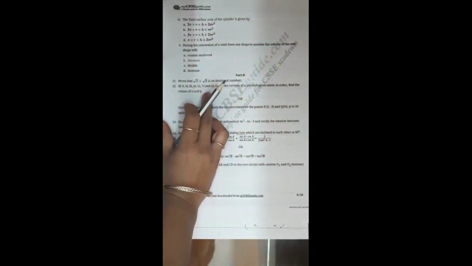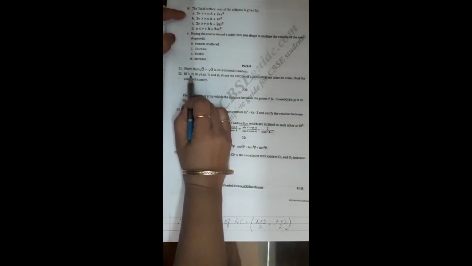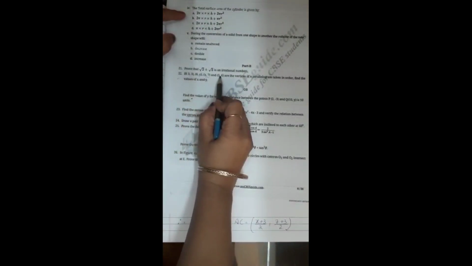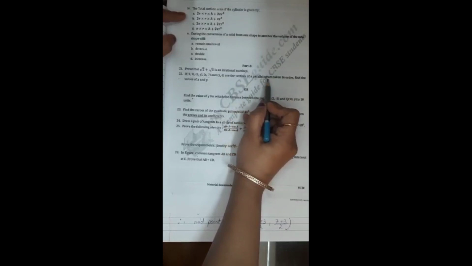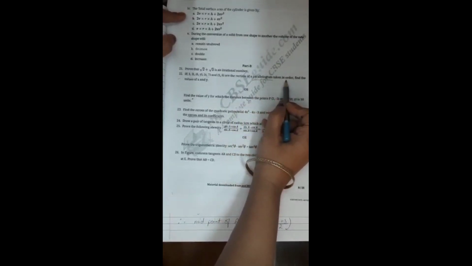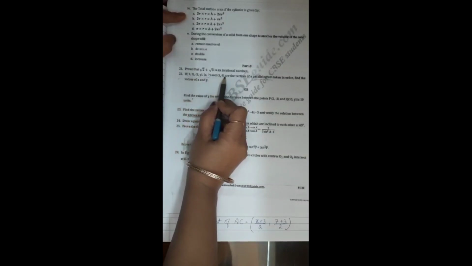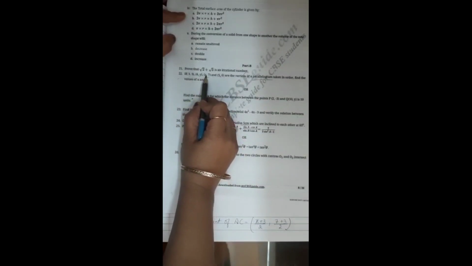22nd, it is from coordinate geometry, a tough chapter. Okay, if these coordinates are the vertices of a parallelogram taken in order, find the values of x and y. See, in these vertices, some values are not given. They are given in the form of x and y, and we have to find these values. So how do we have to do it? See, very important, in this question no diagram is given, but we have to make the figure.